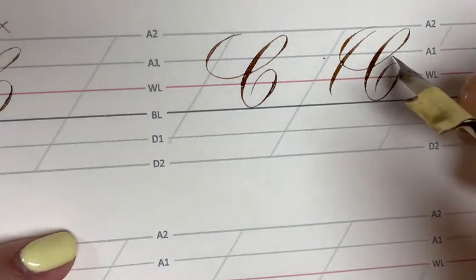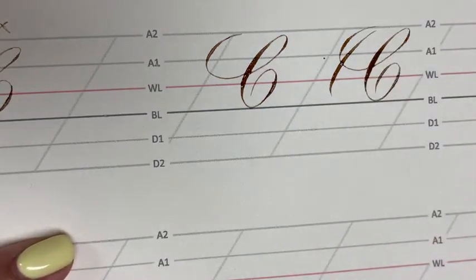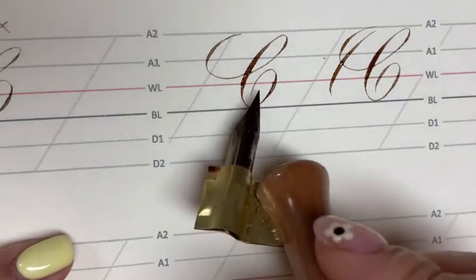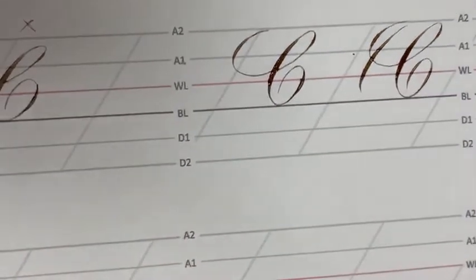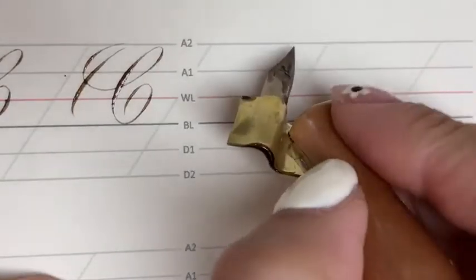Okay, so you have a little bit more gap. Can you see the difference? This is too close to each other. Now obviously you can write the letter C this way.